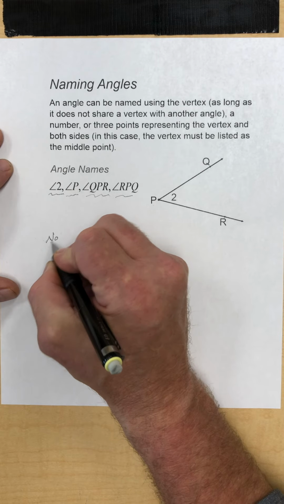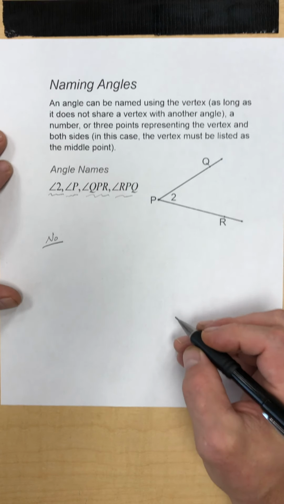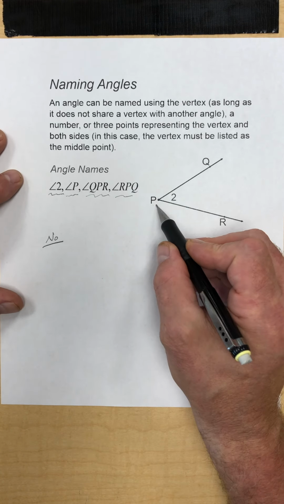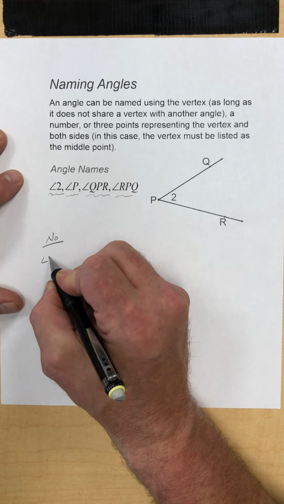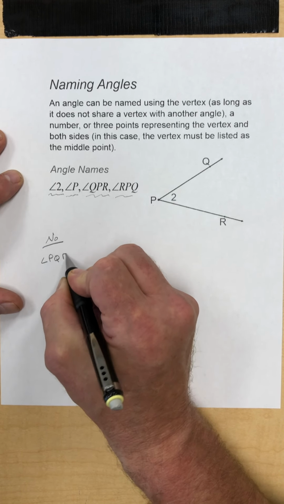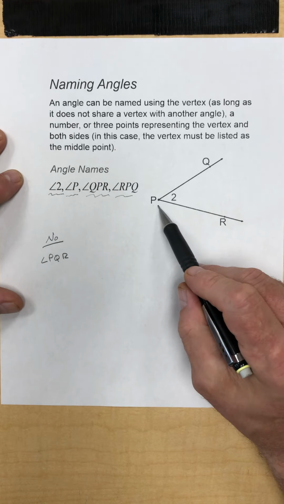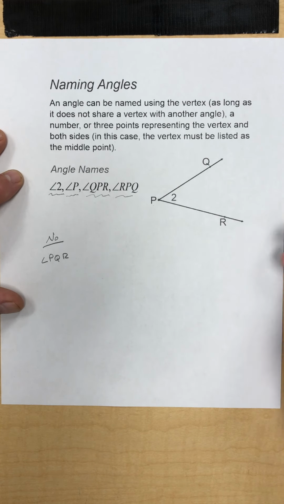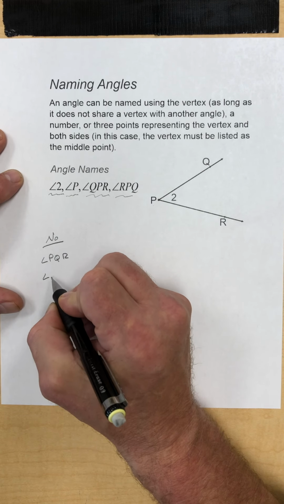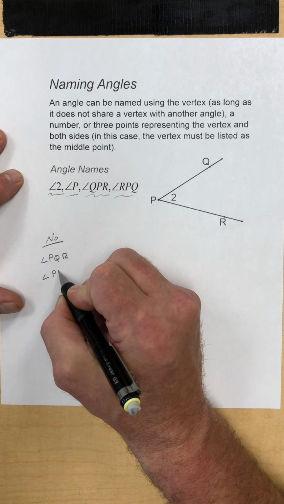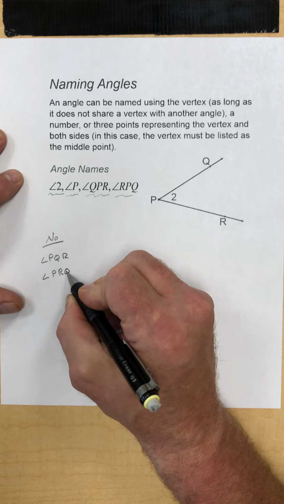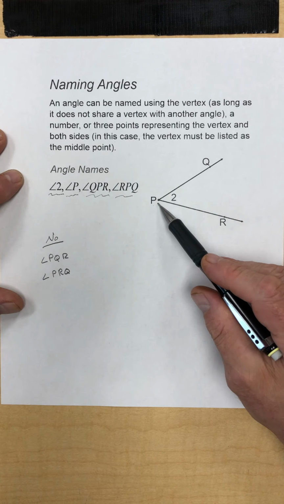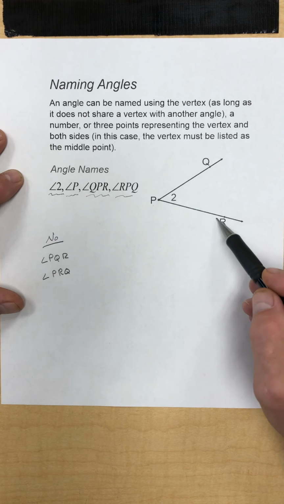Some things that you couldn't do. Can't name it this way. Can't start with the vertex. For instance, I couldn't say angle PQR. That's a big no-no, because you can't start with the vertex when you're using three points. Another one, I couldn't say angle PRQ, because again, I'm starting with the vertex when I'm using three points.